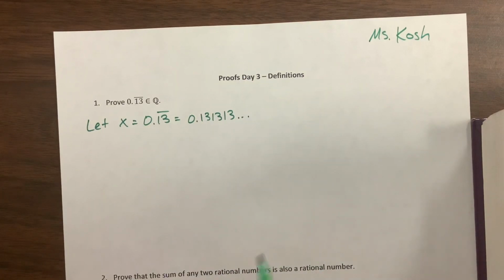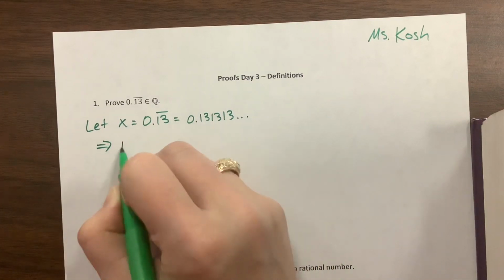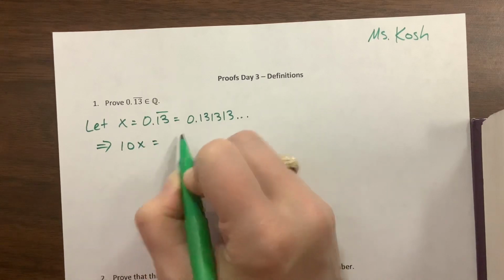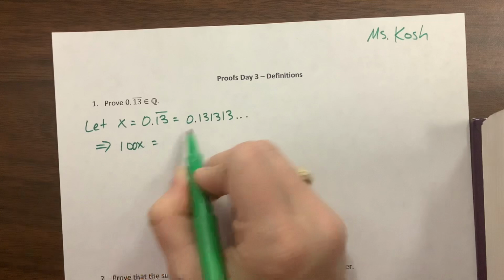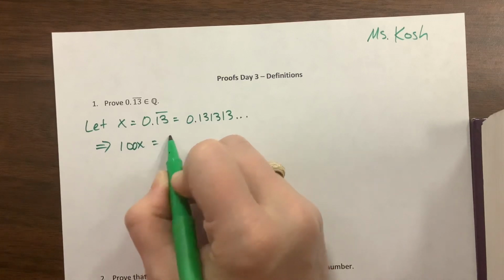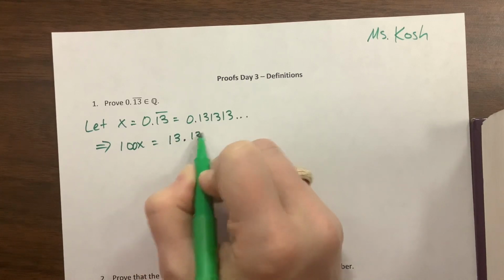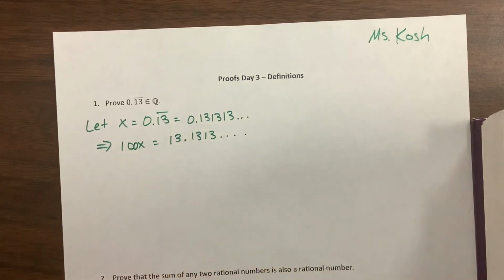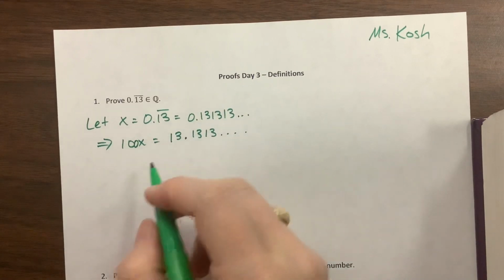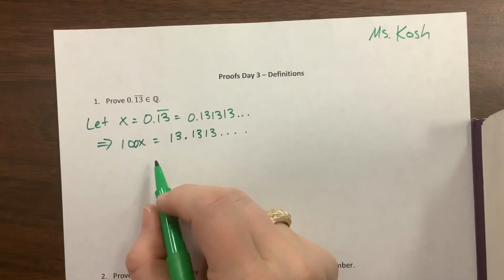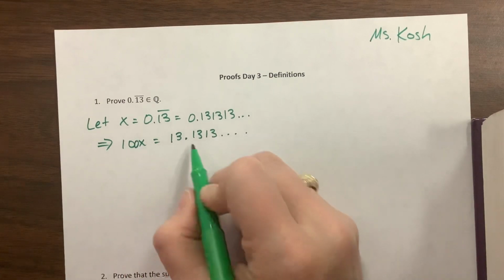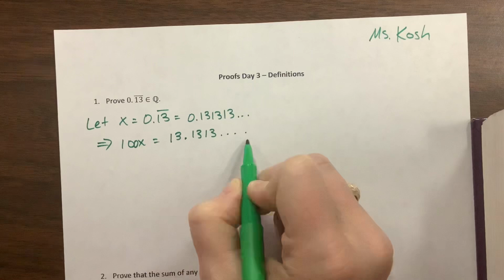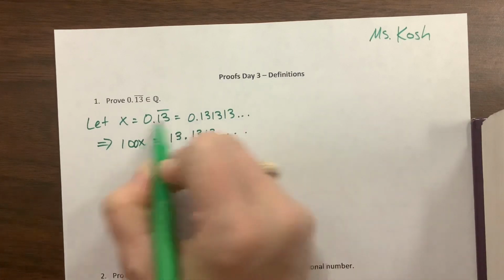Then this would imply that 10 times x would be equal to, well, I lied, I don't want 10, I want 100. 100 times x would imply that this is equal to 13.1313 and so forth. We also know that the decimal part right here was actually equal to this.